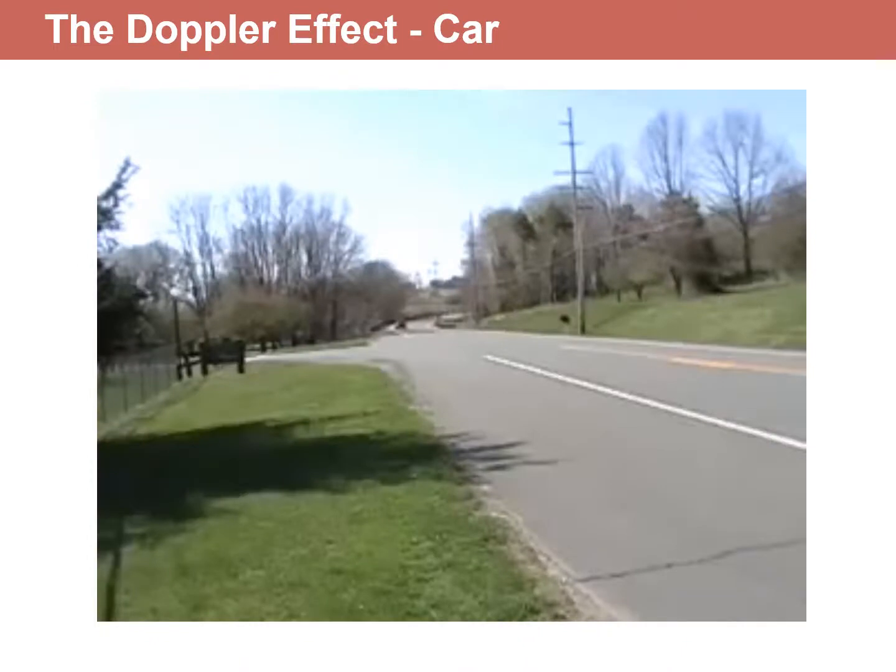Let me show you. What the Doppler effect is, is a phenomenon where as waves approach you, they get bunched together. As they're coming towards you, the waves get squished. The wavelengths actually get smaller as they're coming towards you because they get bunched together. And then as the object passes you, the waves will stretch out. They'll get further apart. That's an example of the Doppler effect.